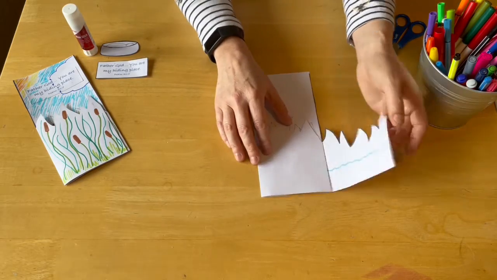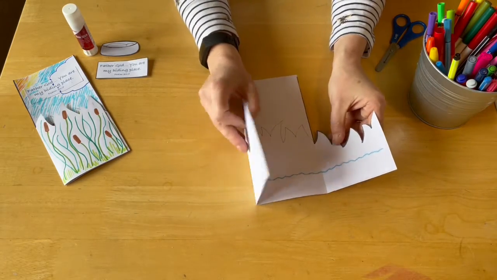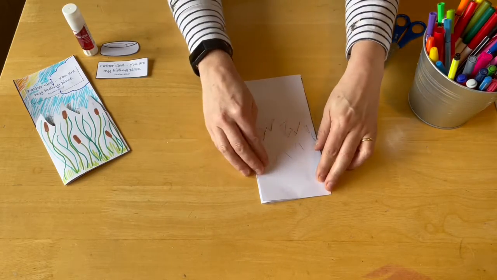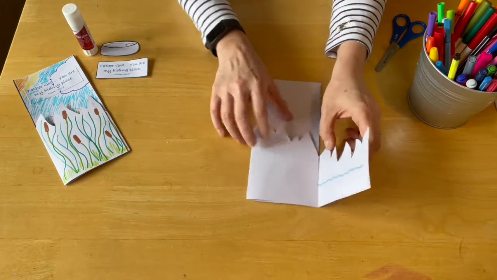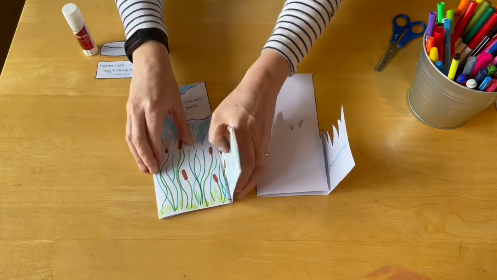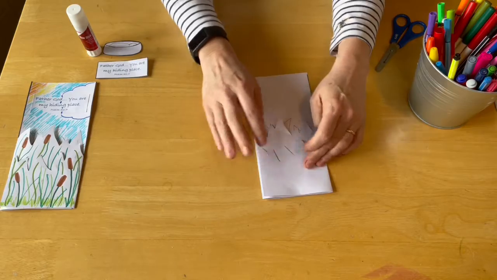So when it's finished, the big side, the tall side, will fold in first, and then the little side will fold on top, so it makes sort of layers. So on this one you can see I made some layers. Okay, so sort of 2 layers.